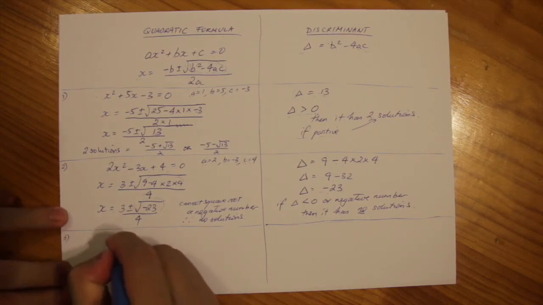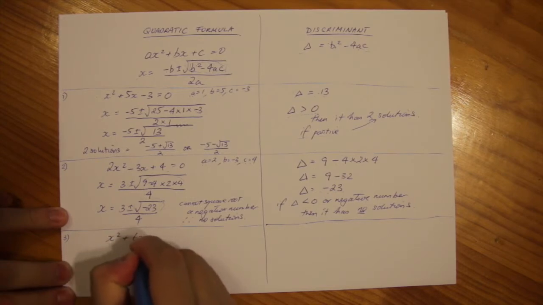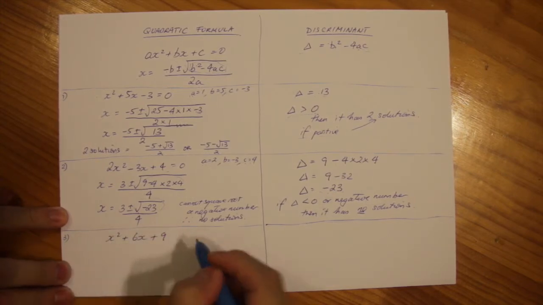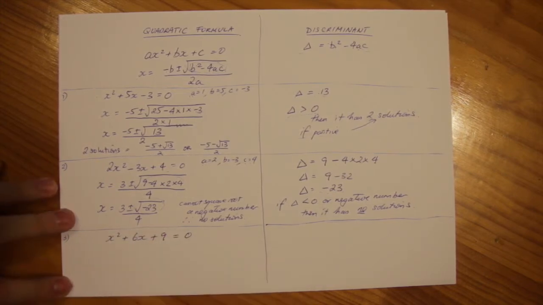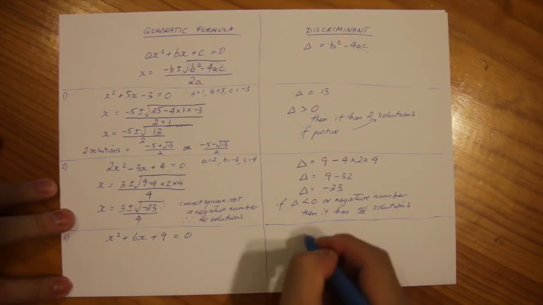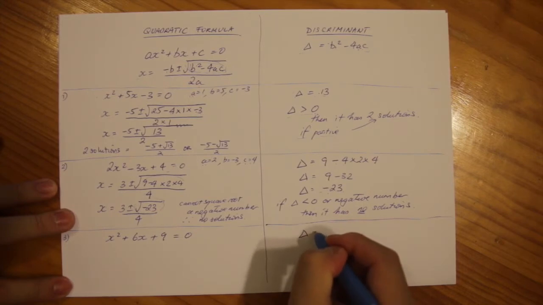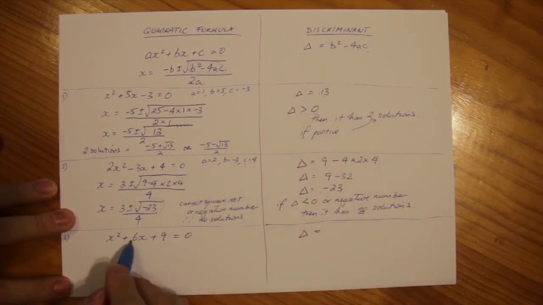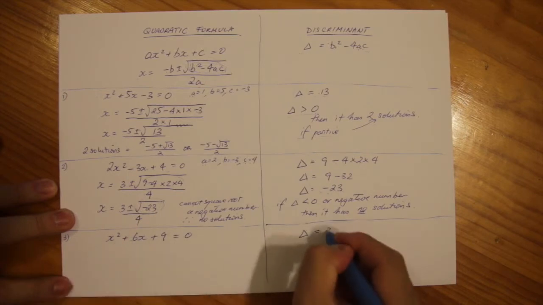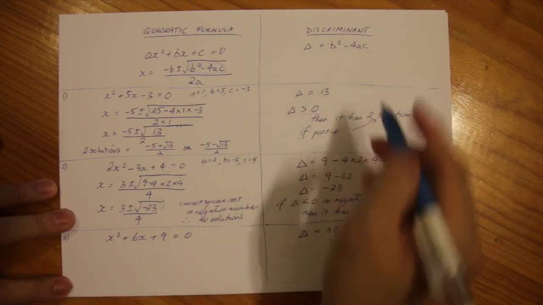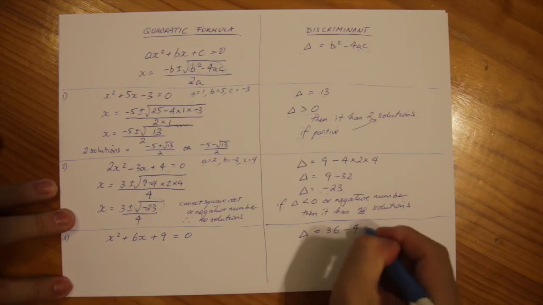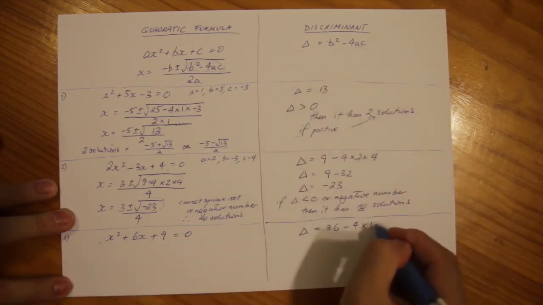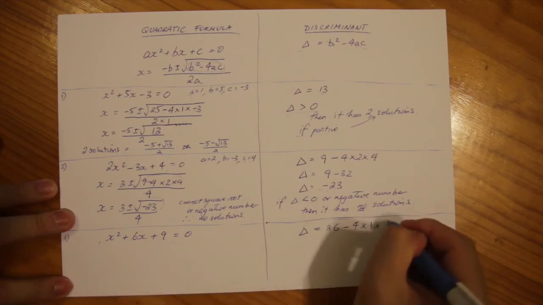We have x squared plus 6x plus 9, and we're going to equate that to 0. Okay, let's have a look here again. Our discriminant is going to be b squared. B is 6, so 6 squared is 36, minus 4 times a, which is 1, times c, which is 9.